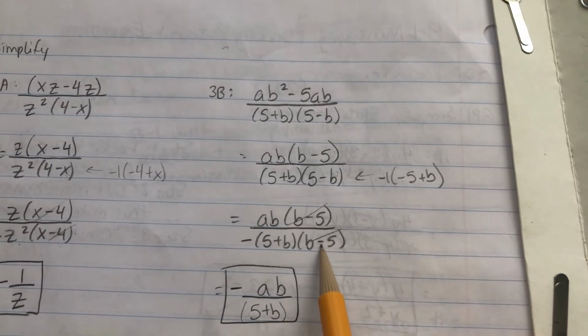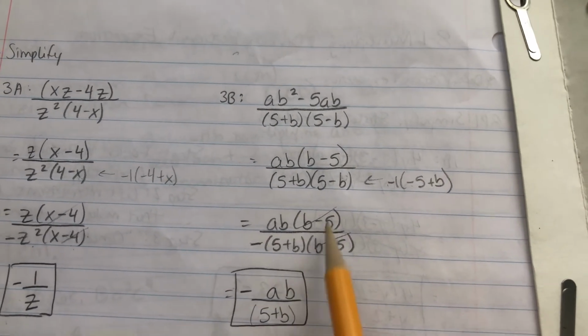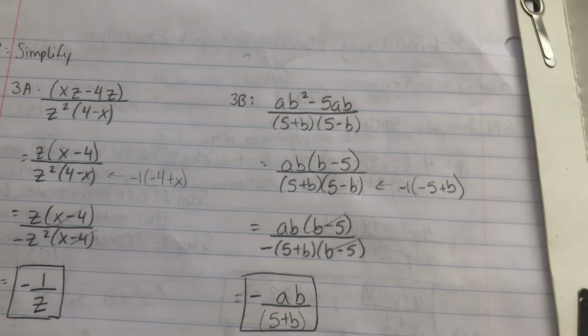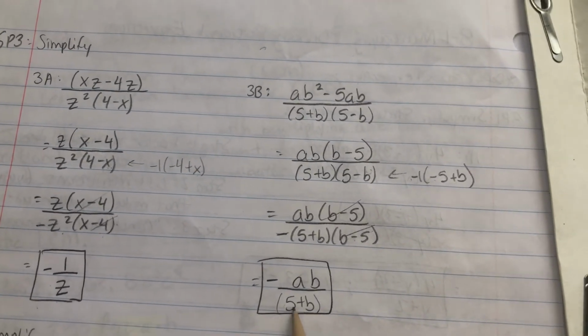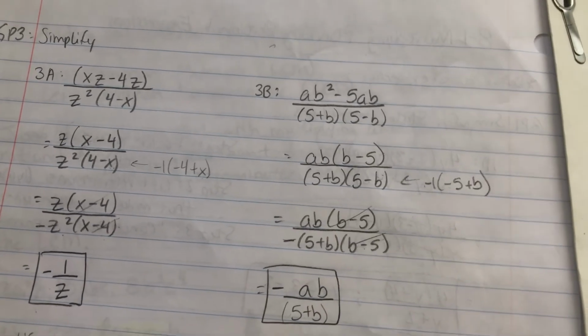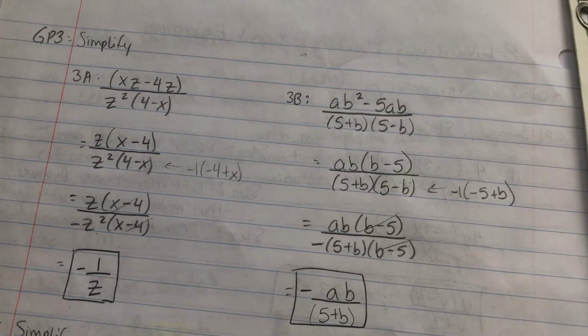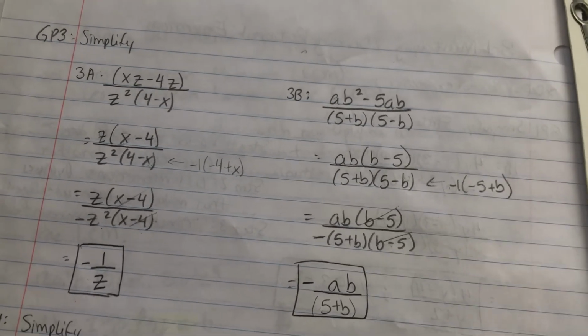So I put it down as b minus 5, and I took that negative out front. Canceled out what they had in common and wrote my final answer. And you might notice here, I went ahead and left the parentheses with my 5 plus b. Since that's the only factor down there, you don't need it. But for some reason on this problem, to me, it looked better with it.